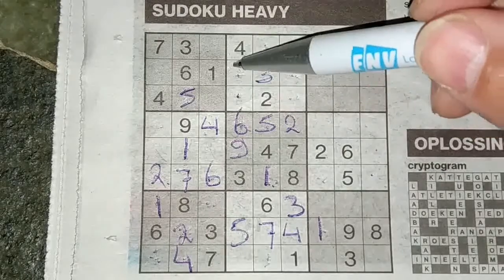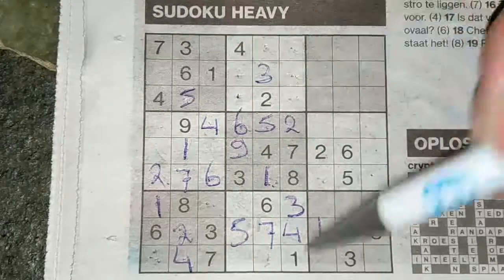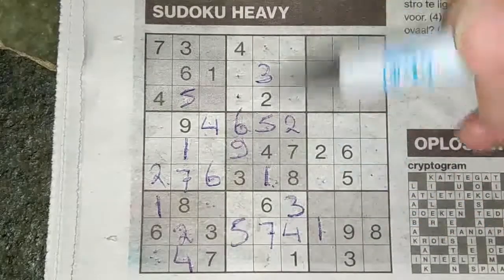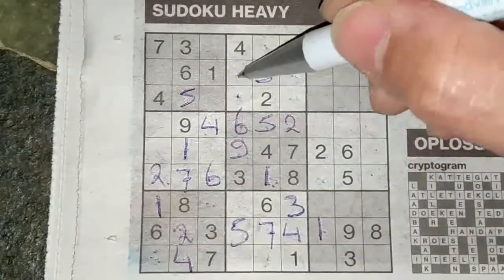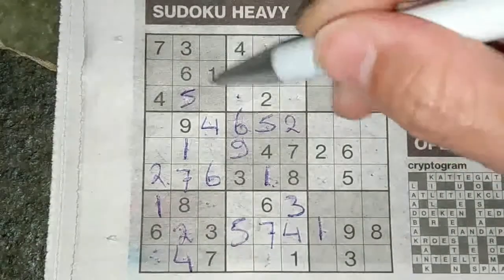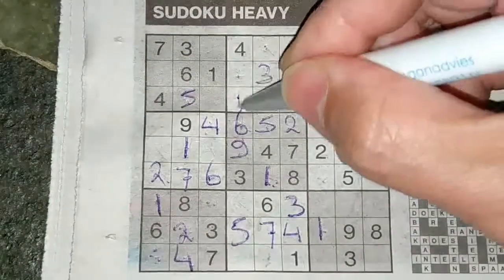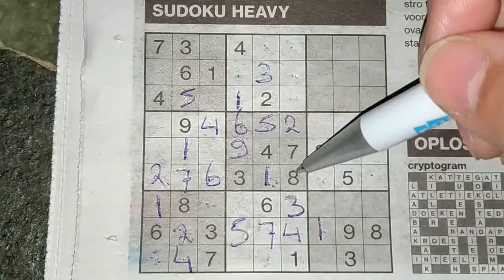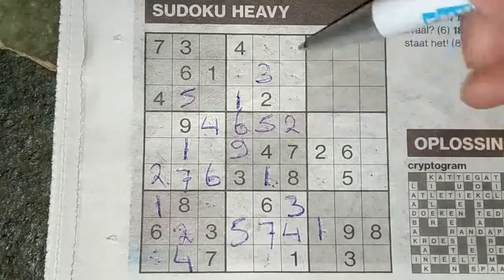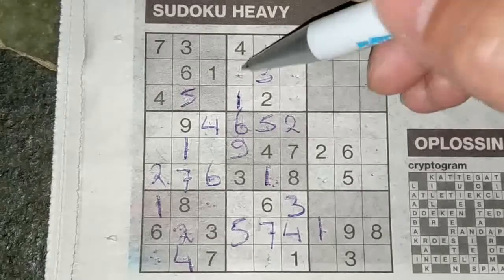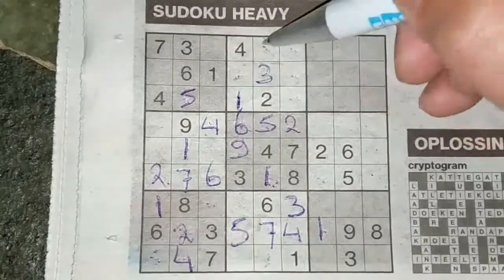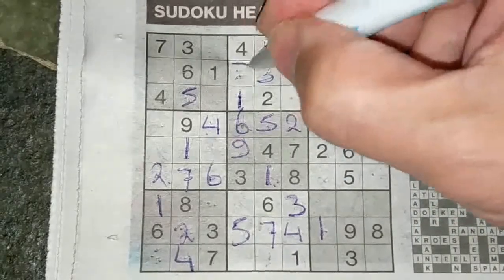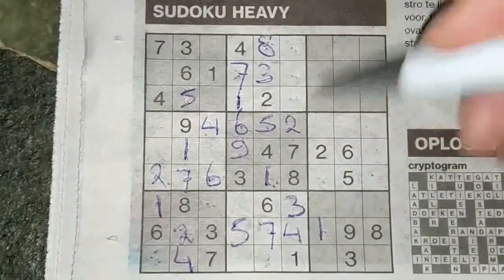Eight, 7 and 1. 1 in this column, 1 in the middle column. So in this column, the only two places for 1 is here or there, but I see here 1, so no 1 there. 1 must be here. The 8 and the 7 cannot be placed here, so this must be a pair, 8 and a 7. I see here already a 7, so no 7 there. 7 must be here, and the 8 goes there.